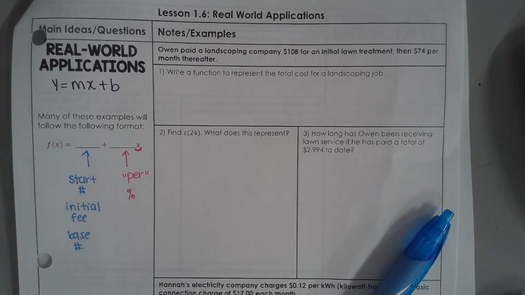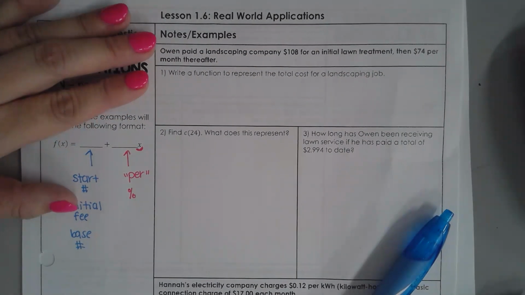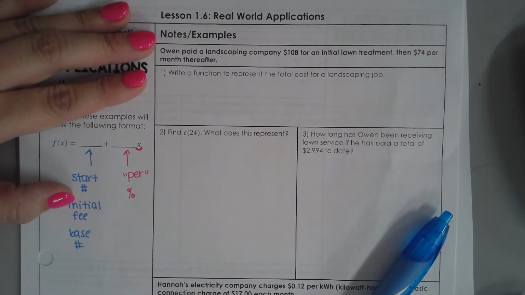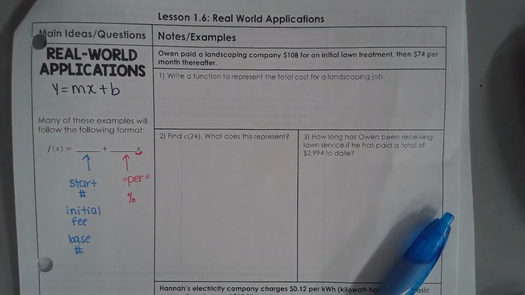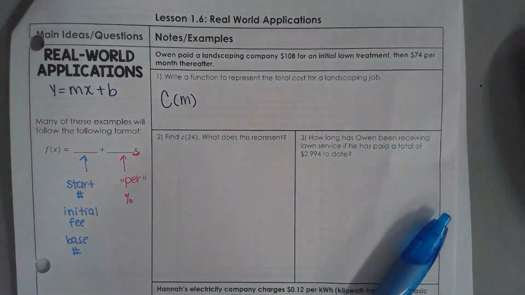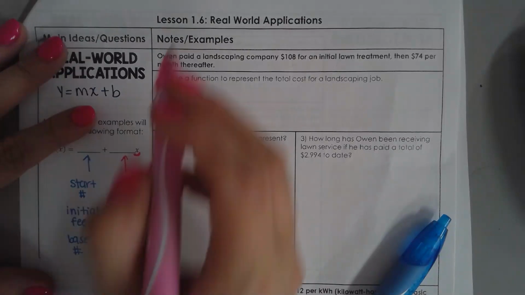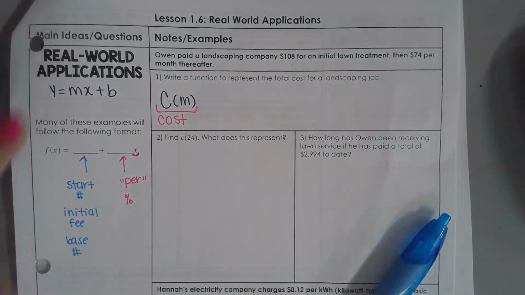So the first thing we're going to do is come up with our own function. Now we're talking about a cost, and that cost depends upon the number of months. So the more months I have, the more money it costs. So I'm going to use the function C of M. This whole thing right here just means the cost. That whole section. That's just the cost.